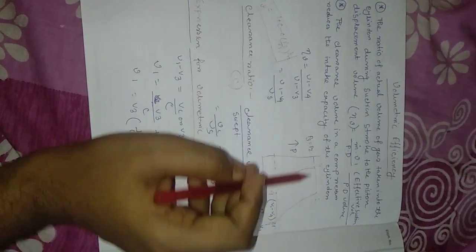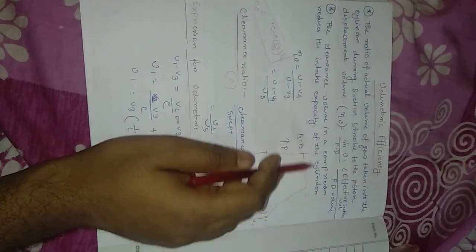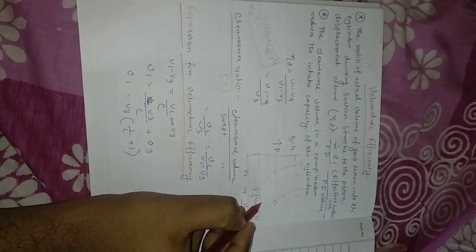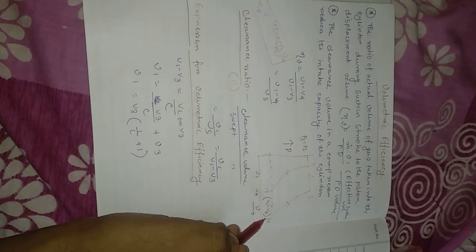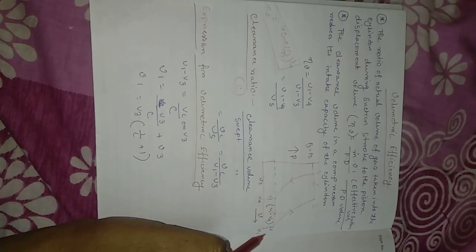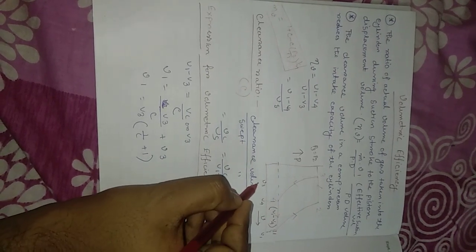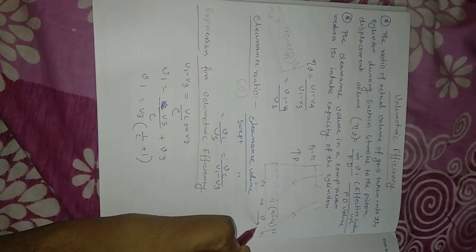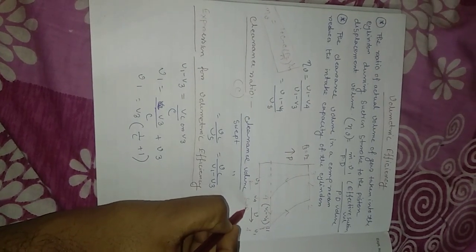Now, V1 minus V4, from the PV diagram, you can also see the process 1, 2, 3, 4, which is indicated by arrows. V1 minus V4 is actually the effective swept volume, and you know from the previous lecture video that V1 minus V3 is your swept volume.